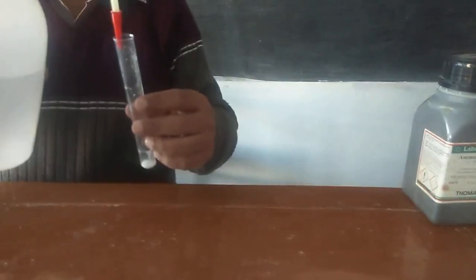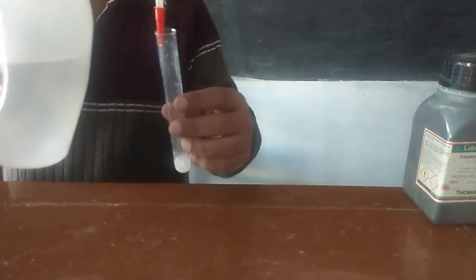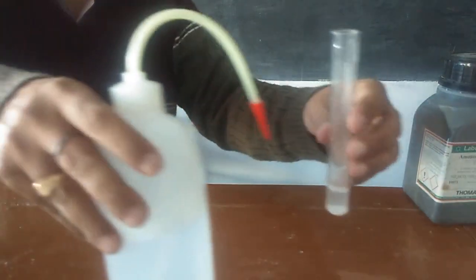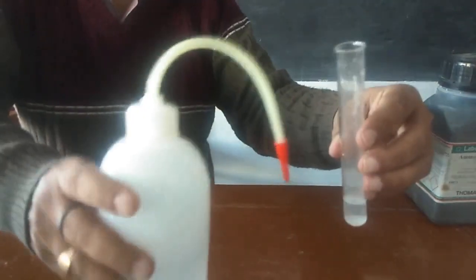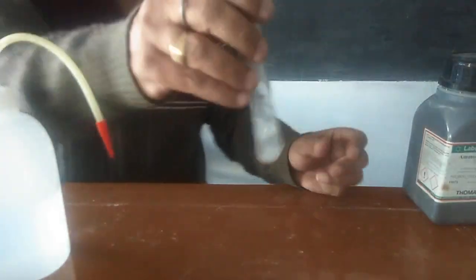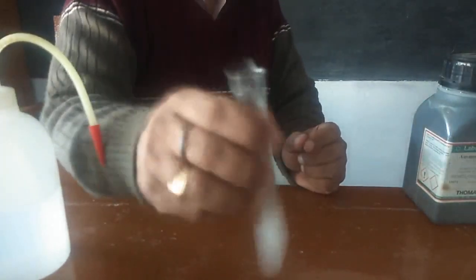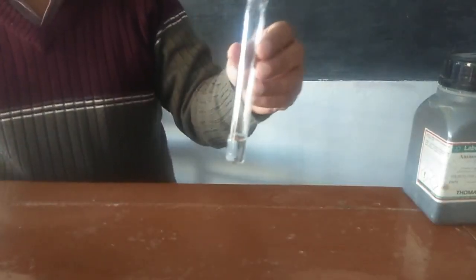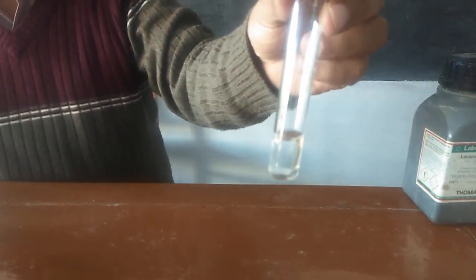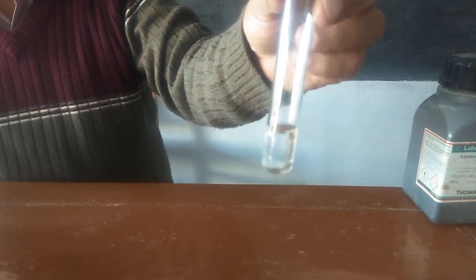We will take some salt in a test tube and add distilled water. We will shake the test tube and check the solubility. The salt is completely dissolved in water. This shows that ammonium carbonate is soluble in water.